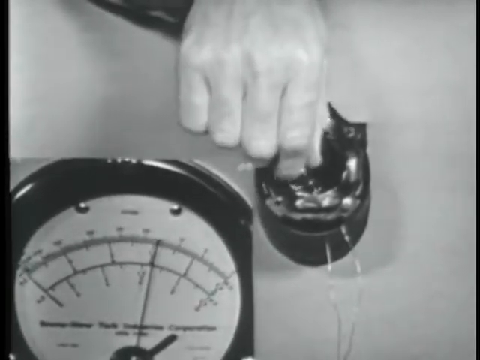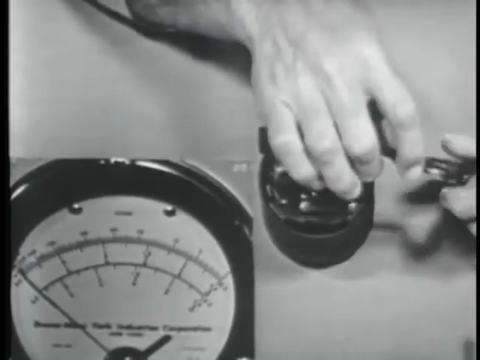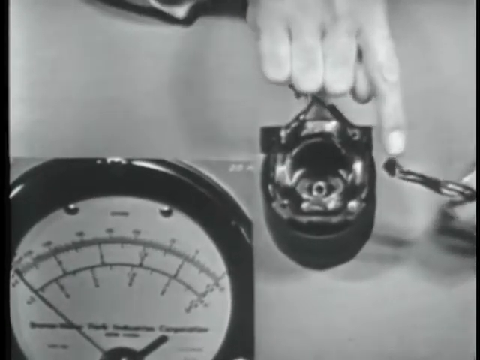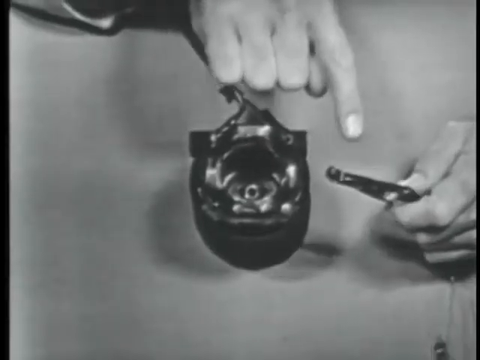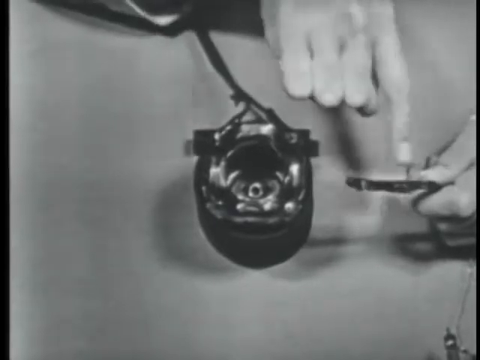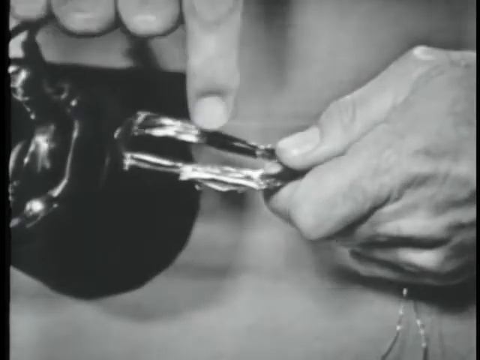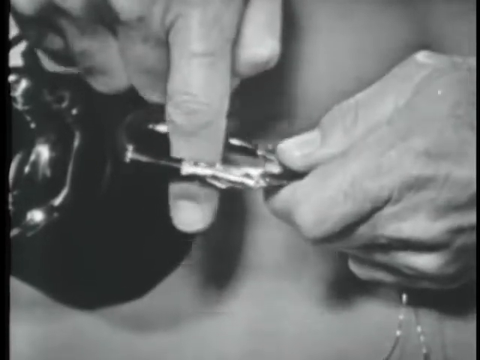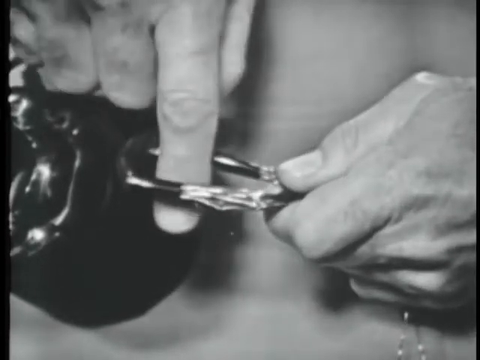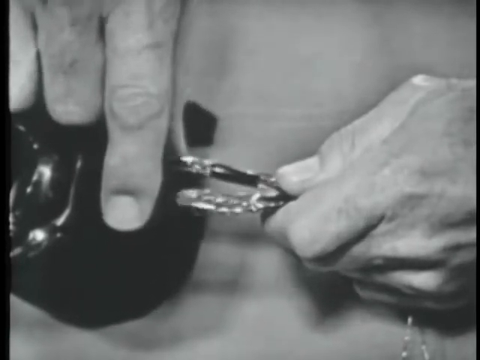Now the important thing to realize here is that once we get a current flow in this loop of wire, we have a magnetic field established about the loop. Now this means that we'll exhibit a north pole on one side and a south pole on the other. Or in other words, we have magnetized the loop. Made it an electromagnet, right.